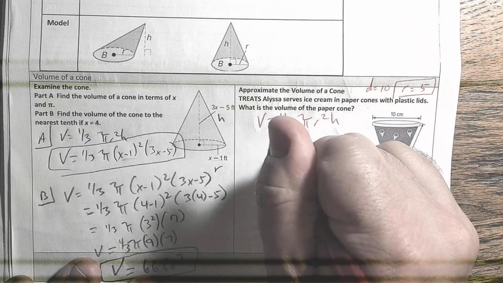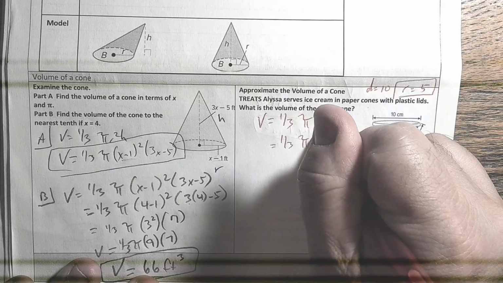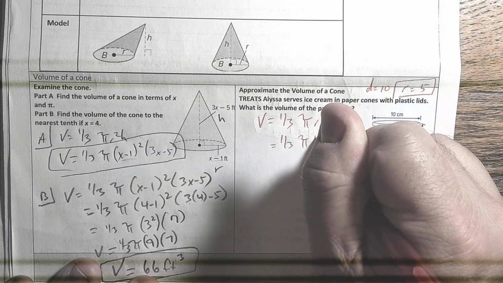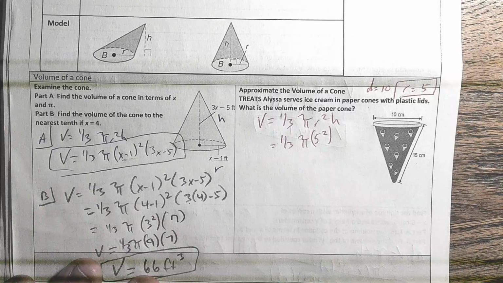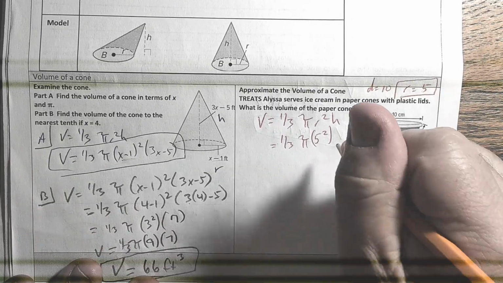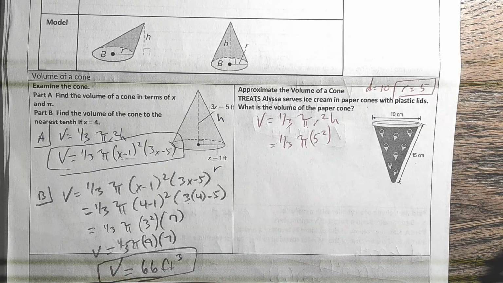So let's bring this down. We have the radius. It's 5 squared. And then now the height. That's what I'm going to help you with, and then you guys are going to plug in the height there and finish off the volume.